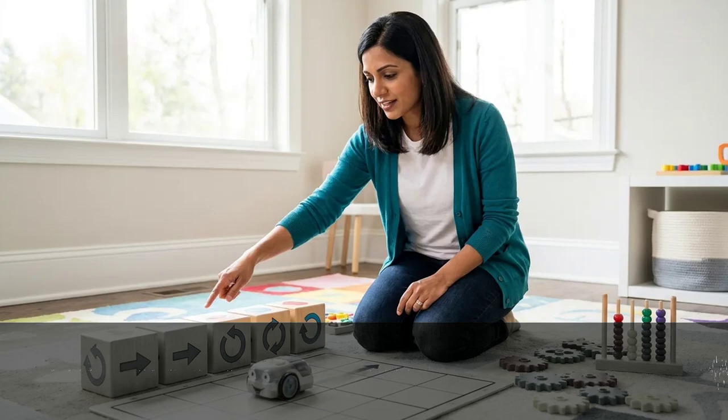Loops, also called iteration, let you repeat a sequence multiple times without rewriting it. The repeat 4 times command that moves a robot around a square teaches the DRY principle, don't repeat yourself, that professional developers follow religiously. More importantly, it introduces the idea that programs can contain instructions about instructions. That's the metacognitive leap that separates procedural thinking from true computational thinking.